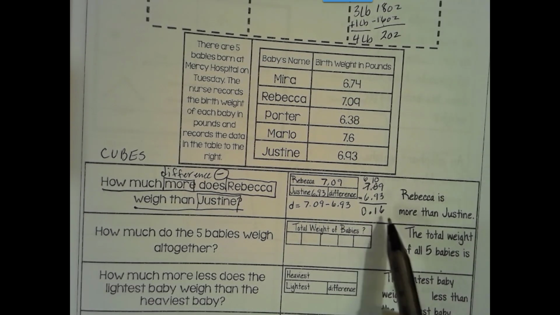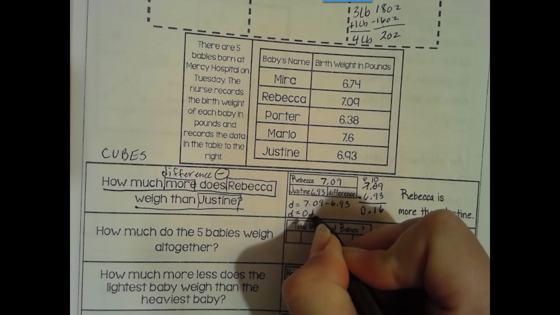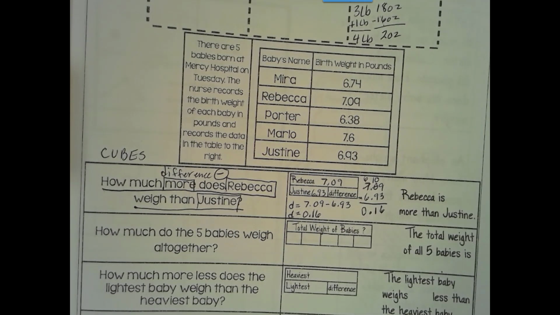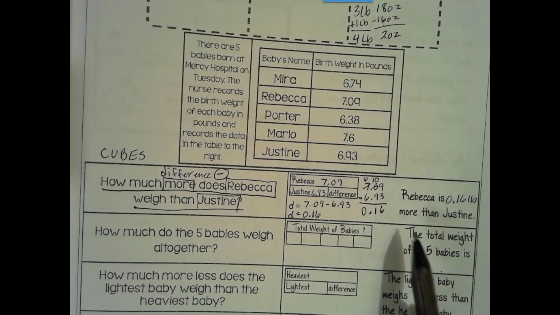So that is the difference. Our difference is 16/100 of a pound. Okay, now to complete our answer, Rebecca is 16/100 of a pound more than Justine.